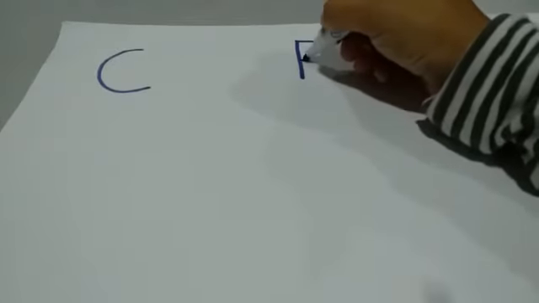Okay, let us look at another letter. What is this letter? It's letter F. So, what's the sound of letter F? The sound of letter F is F. F. Okay? So, next letter is this.